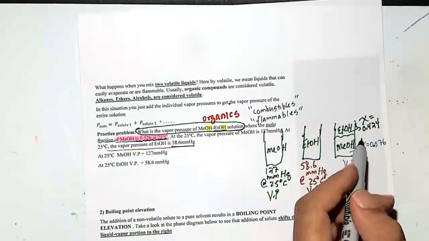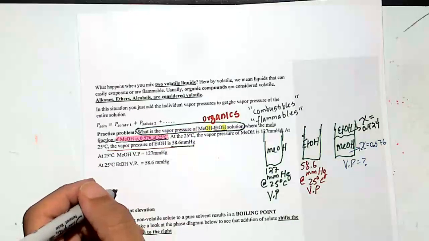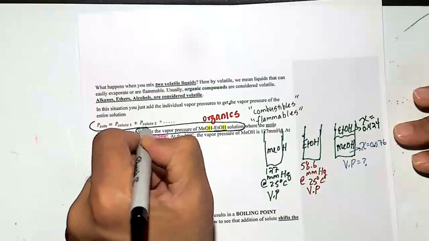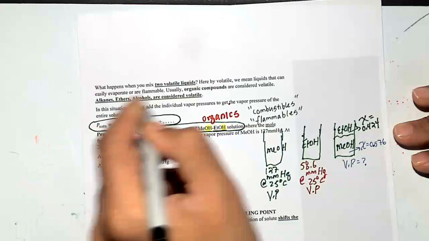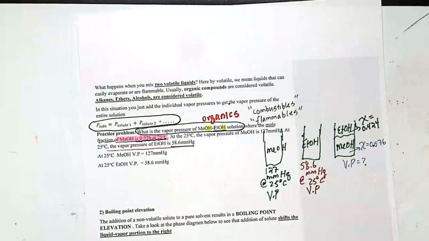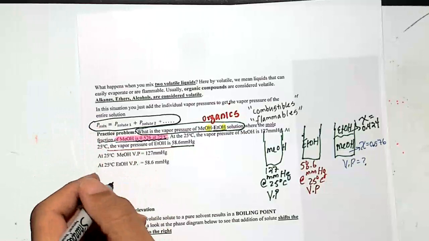Okay, so now we have this mixture with the corresponding mole fractions. Here what we do is we add them together. This is like Dalton's law of partial pressure, Dalton's law of vapor pressure. So we're not going to use that other equation. We're going to use this equation, because we can add them. Why can we add them? Because these are two liquids, number one. It's not like a powder in a liquid. They're two liquids. And number two, these are flammables. So we will add them together, because they're two solvents.